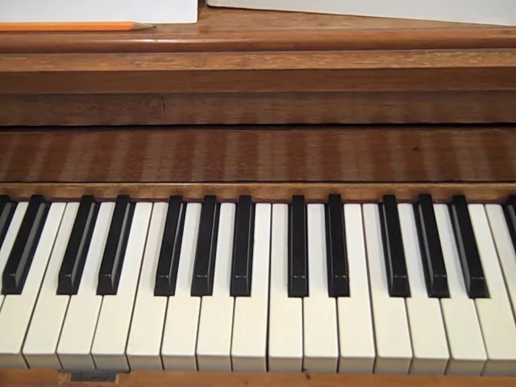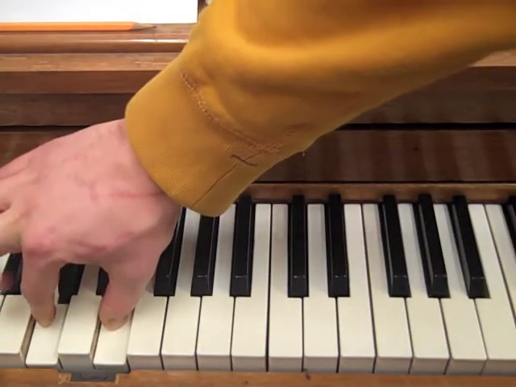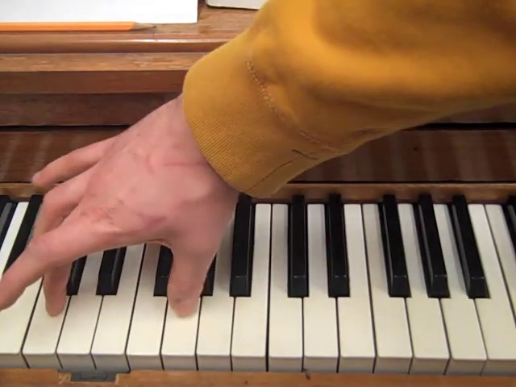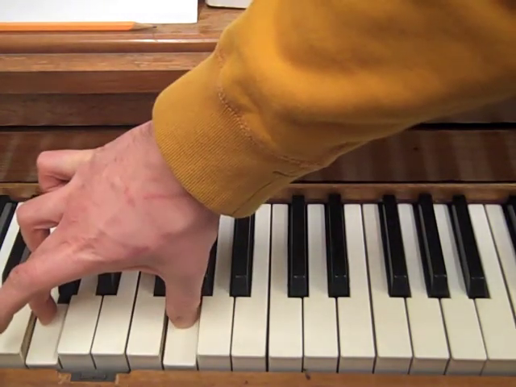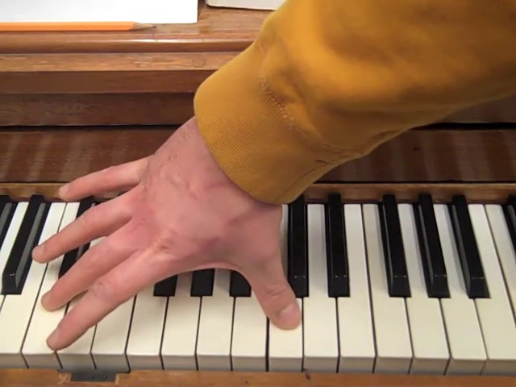Now there are consonant and dissonant intervals, meaning intervals that sound pleasing or stable and not so harsh, and there are other intervals that sound quite harsh and quite unstable. One of the most consonant or pleasing intervals to hear is that third that I just played before. Another consonant interval could be a perfect fifth, a sixth, and an octave.